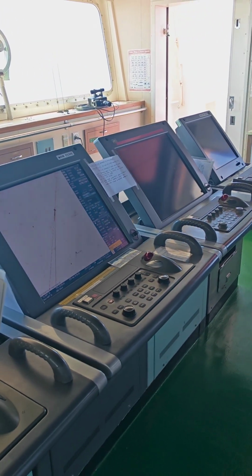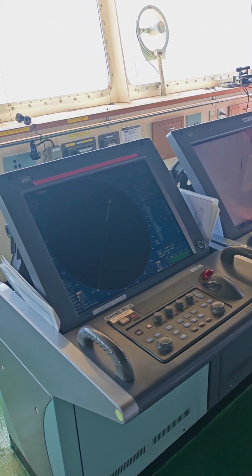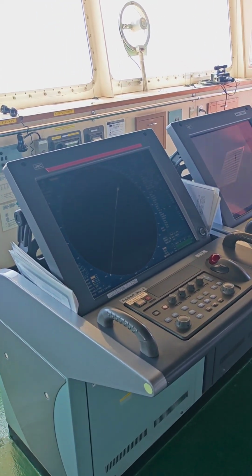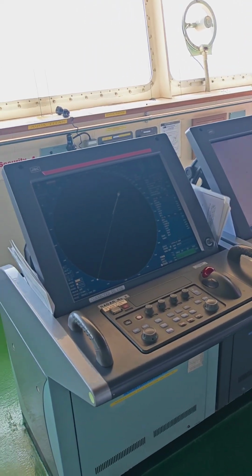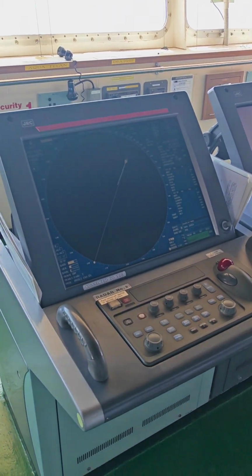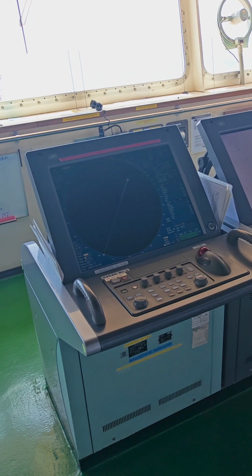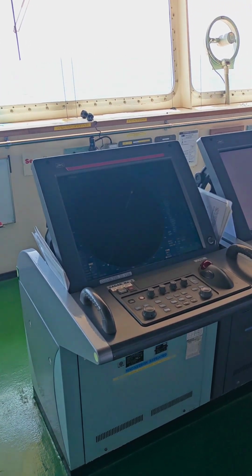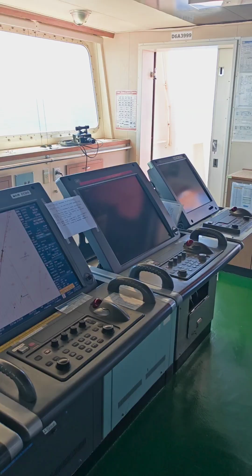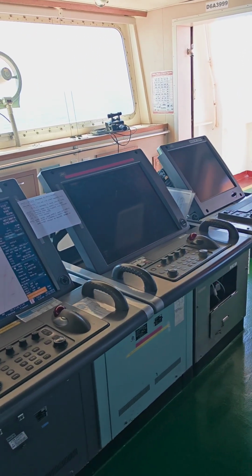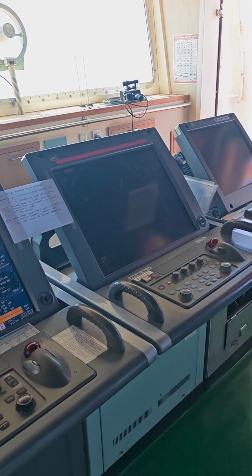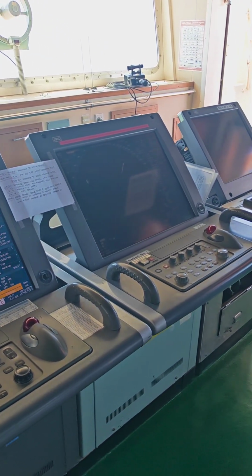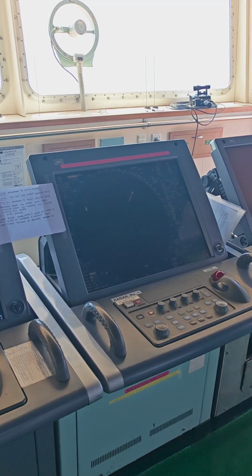So guys, this X band radar very much suffers from rain and heavy weather, and sea clutter can create more disturbance in the X band radar, okay. And if you clear that clutter, you might lose some objects, some targets, okay. But the S band radar is good in bad weather, in open sea also, for long range detection, because of the longer wavelength, longer electromagnetic wave, okay.